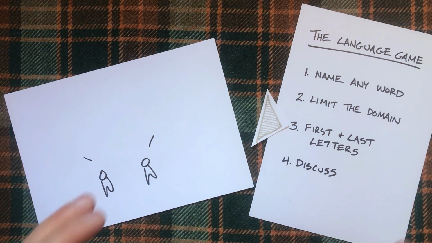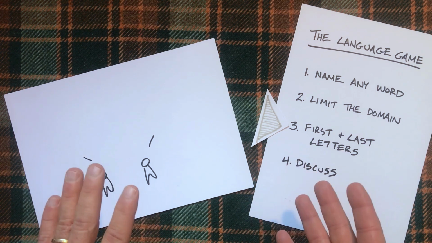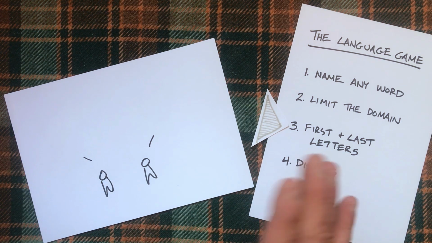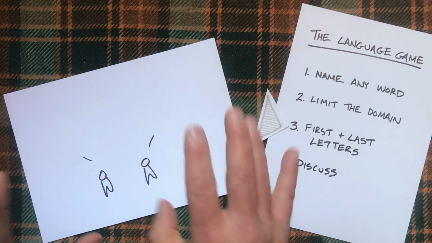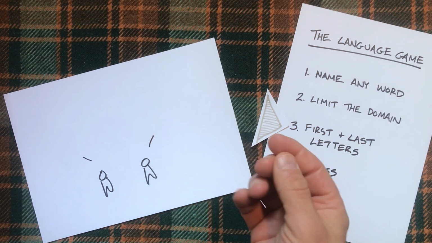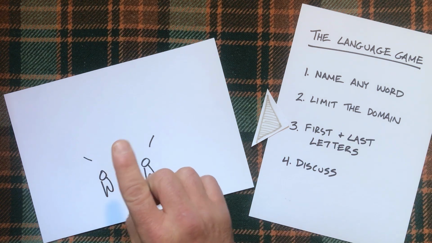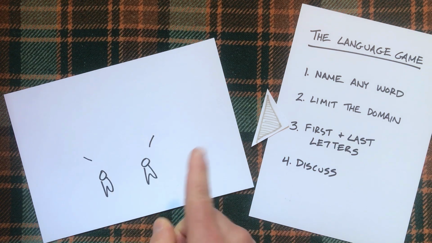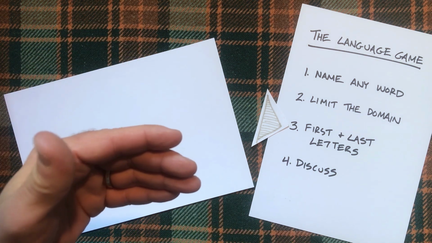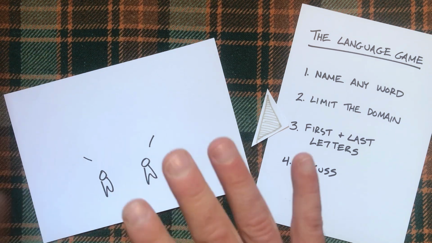So we're going to try one more rule change and see what happens. We're going to keep all of the rules that we had so far. So you're going to alternate saying words. You can't repeat a word that's been said within the game. You can only say words that are food and beverages, or again, whatever content constraint you chose. And here's the new rule. After the first word is spoken, the last letter of that word needs to be the first letter of the next word. And the last letter of that word is going to be the first letter of the next word, and so on. Okay, are we ready?